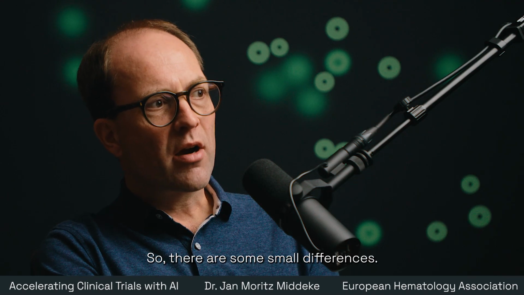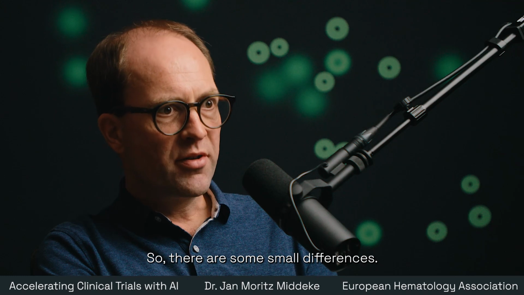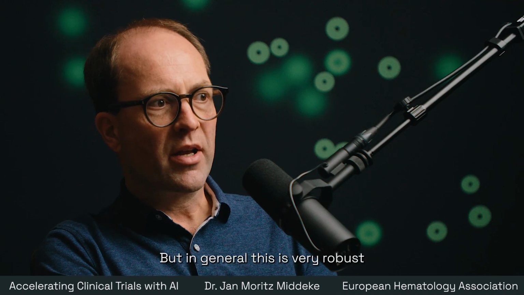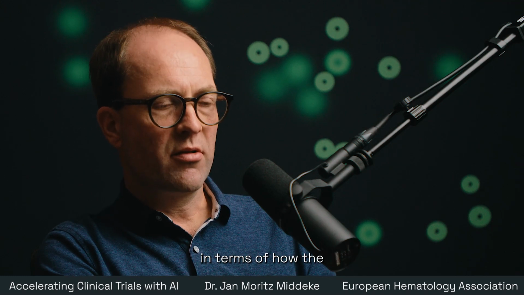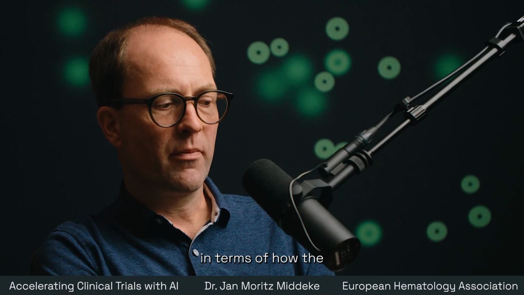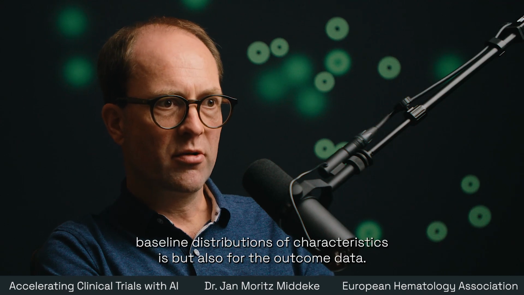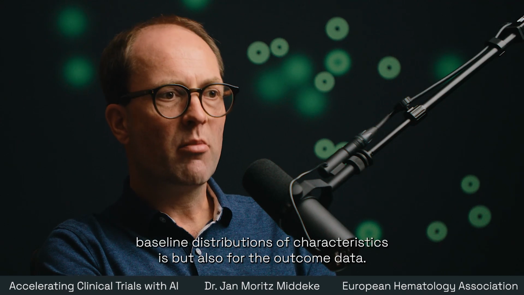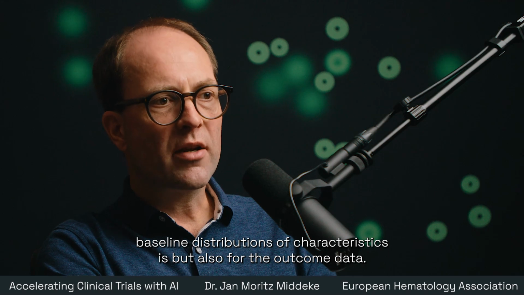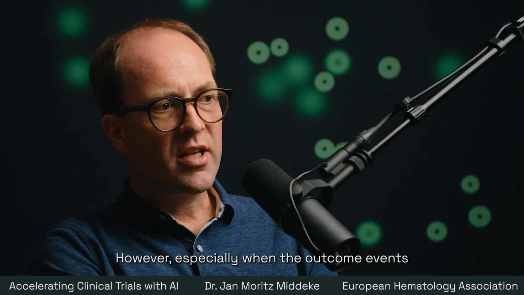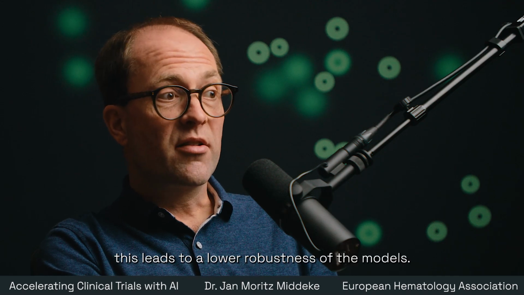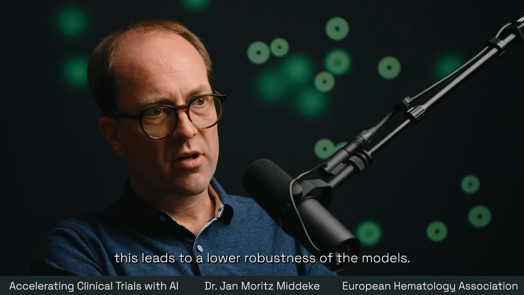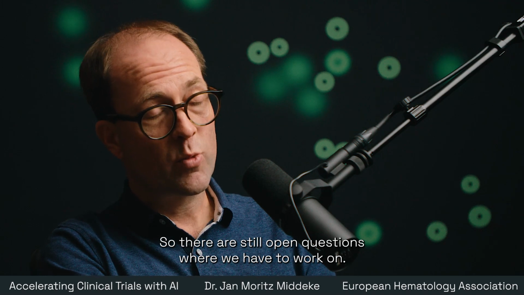So there are some small differences, but in general, this is very robust in terms of how the baseline distribution of characteristics is, but also for the outcome data. However, especially when the outcome events get lower in the training group, this leads to a lower robustness of the model. So there are still open questions where we have to work on.